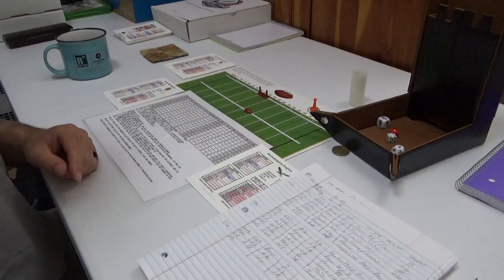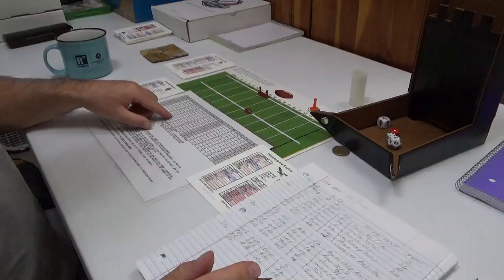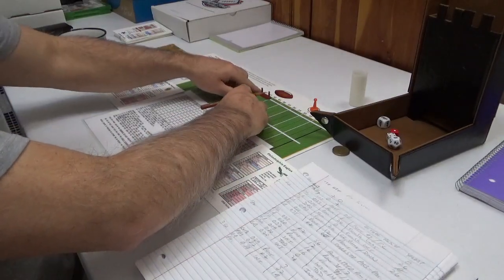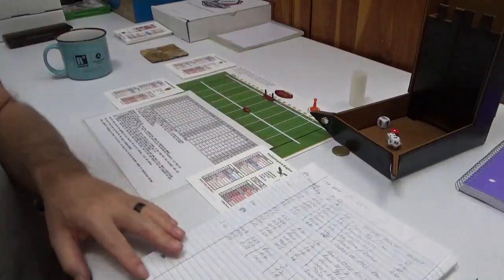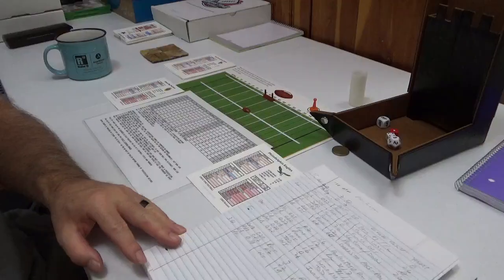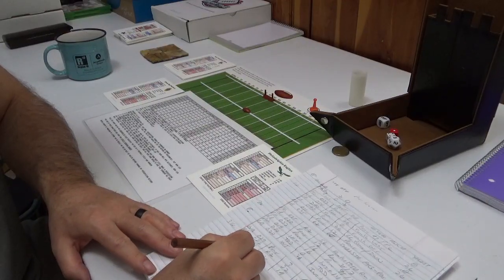It's going to get picked off and returned 8. So picked off in the flat by the cornerback who returns it 2. 1, 2. And there we have it, folks. So he catches it and gets plowed under. It is a 14-yard drive for the Packers. Philly takes over on their own 46.